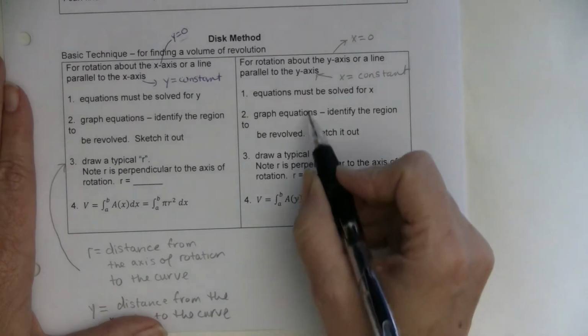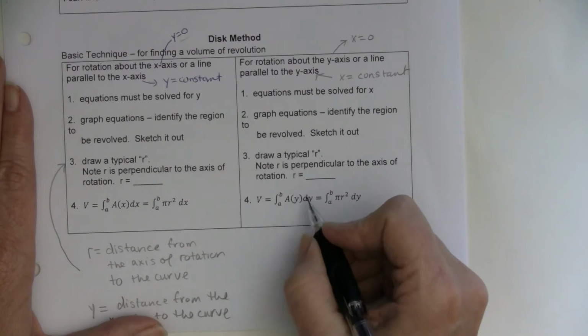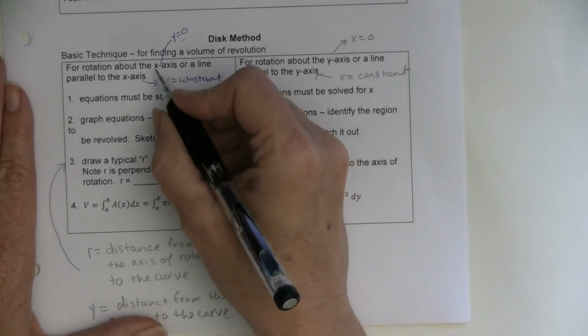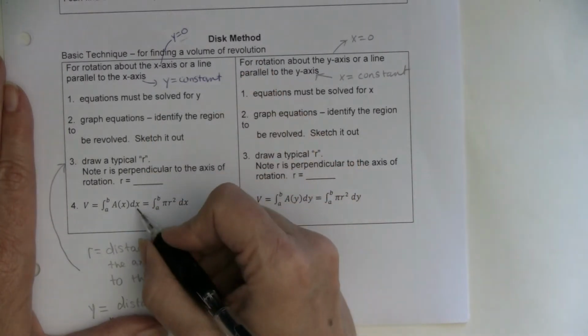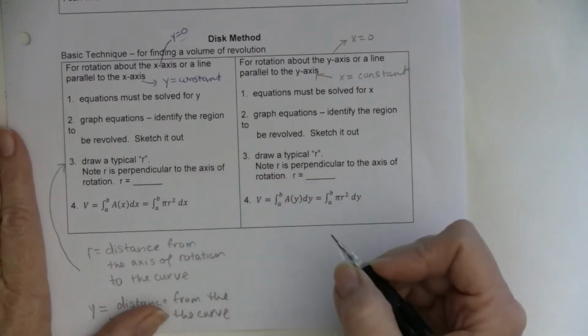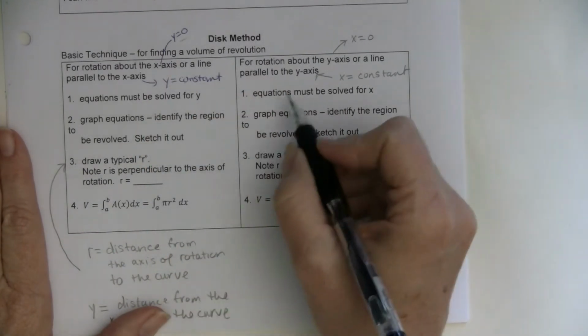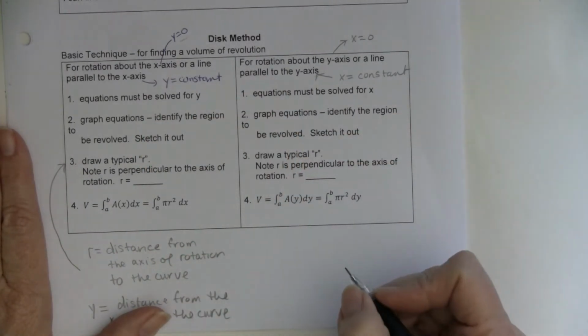Then your formula is going to be from a to b. Because I'm going around the y-axis, it's going to be dy, or something parallel to the y-axis. When I was going around the x-axis, it's going to be dx. And that's going to be important. But it's nice: x-axis, dx; y-axis, dy. So we'll be able to remember.